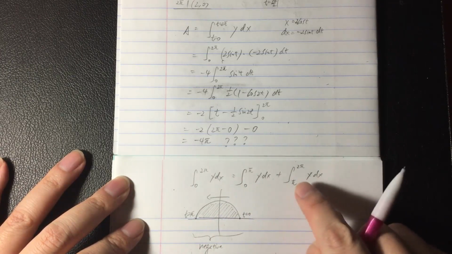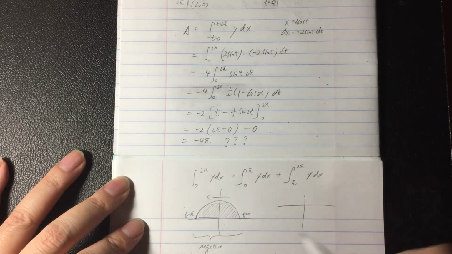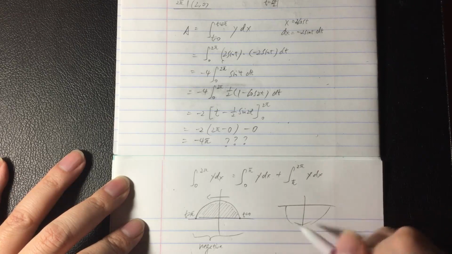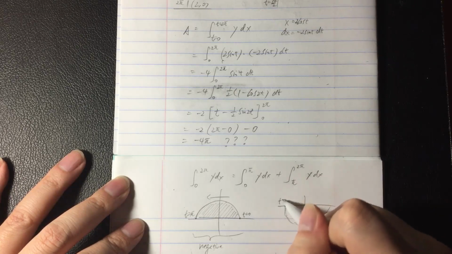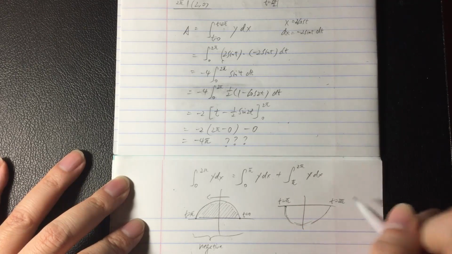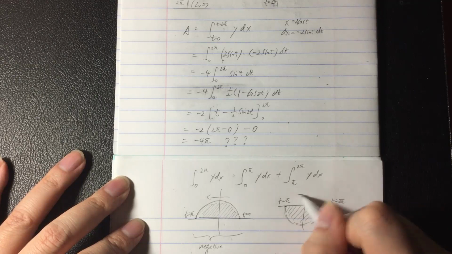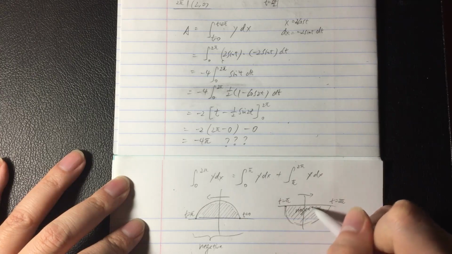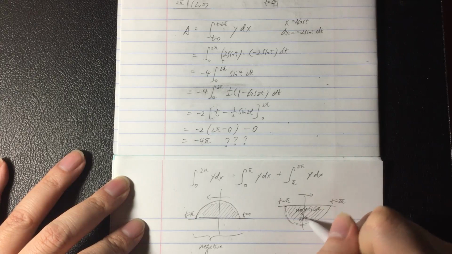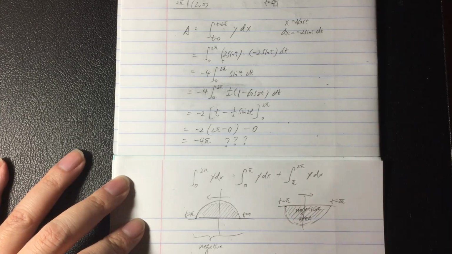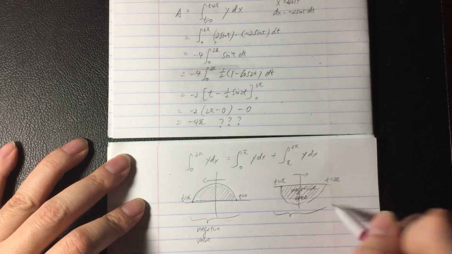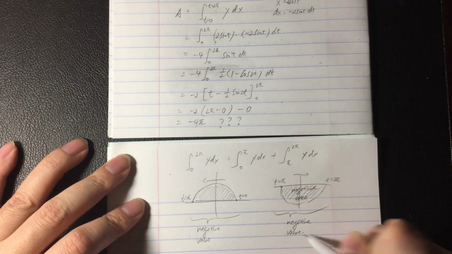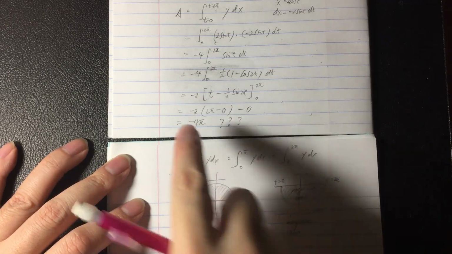Now for the second integral, from pi to 2 pi, pi is here, 2 pi is here. That's the lower half of the circle. Here we integrate from left to right. However, this area is under the curve, so it's negative area. So this is also a negative value. Since we get a negative value for both integrals, that's why the answer is negative.